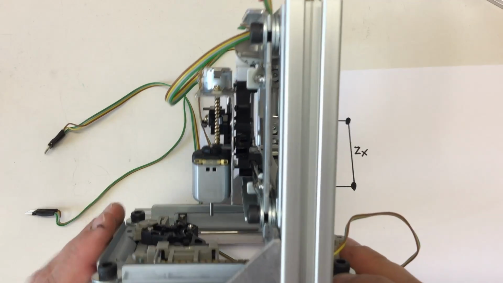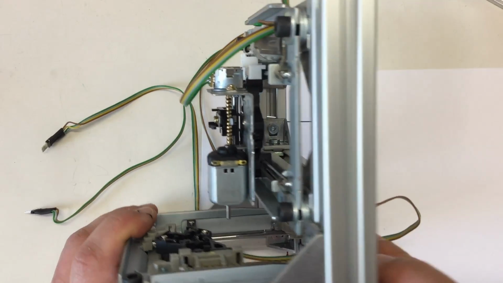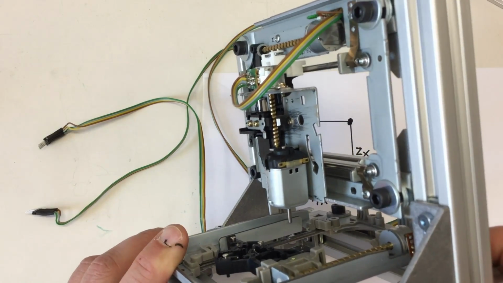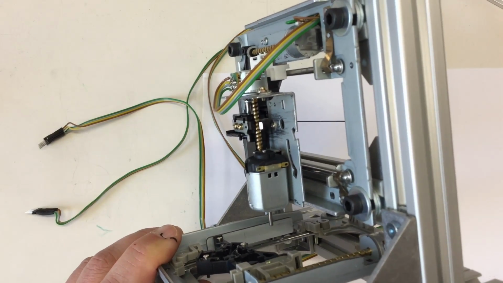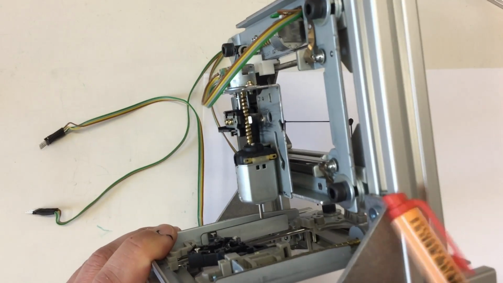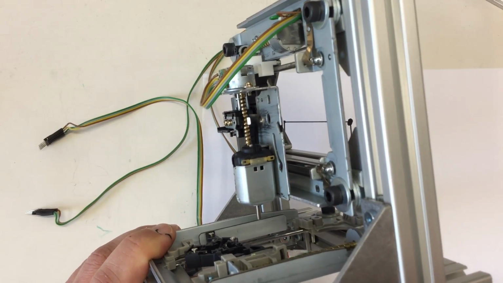As I said, there are formal ways to not to calculate but to determine if a static system is indeterminate.